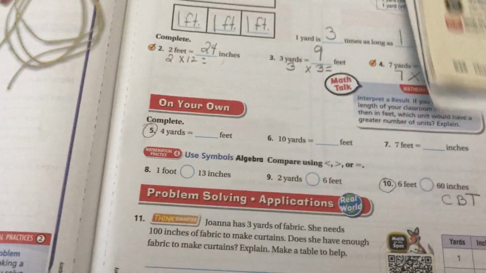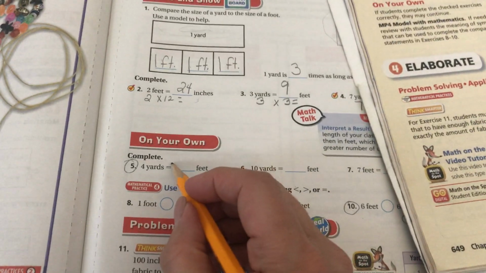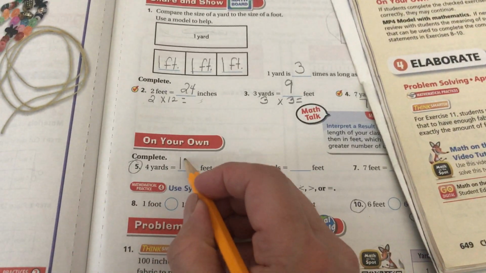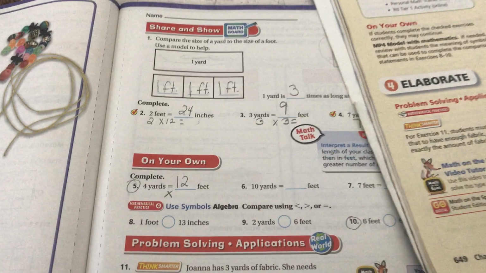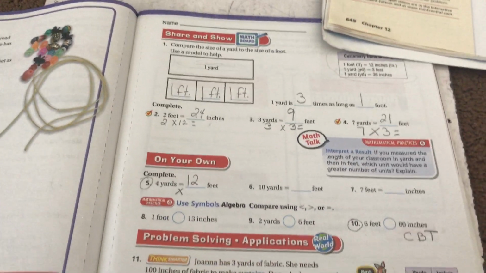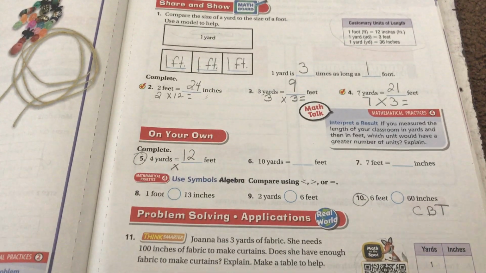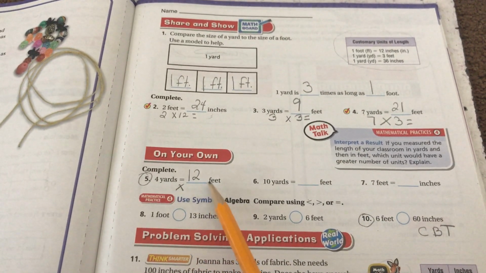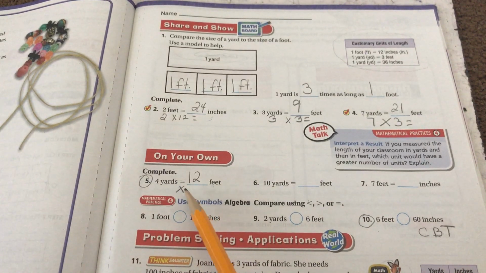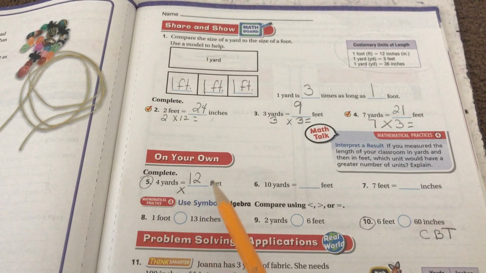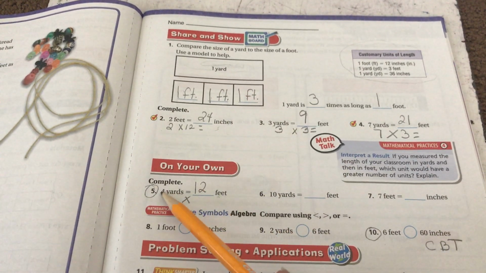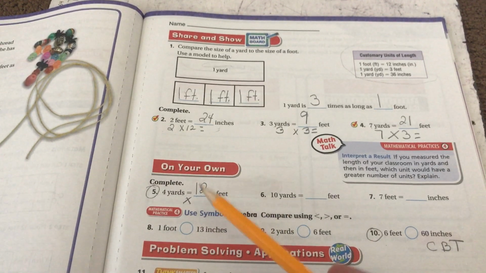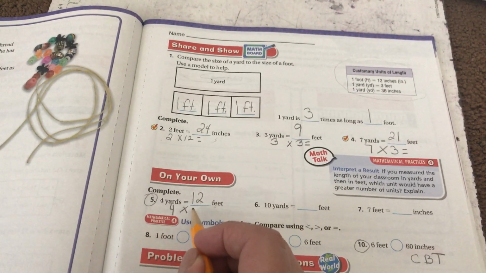All right, my friends. Welcome back. So I'm just going to write down the answers for you here. 4 yards is 12 feet. Because remember, we are always going to multiply. In 4th grade, you're always going to do the multiplying, not the division, because we're always going to have the bigger unit to the smaller unit. So you're going to do, how many feet are there in a yard? There's 3. 3 times 4, and that's 12. And that's the reason why I got that 12. Okay, because it looks like this.